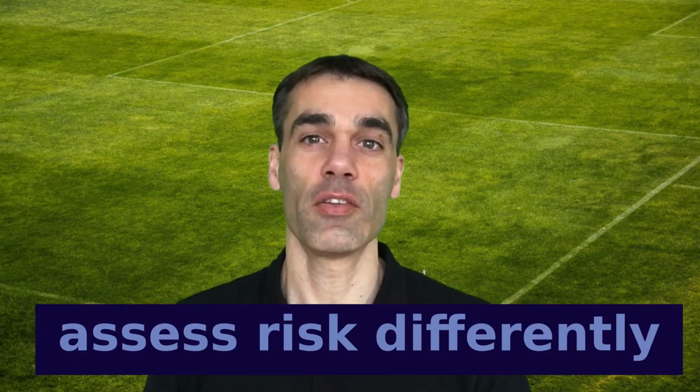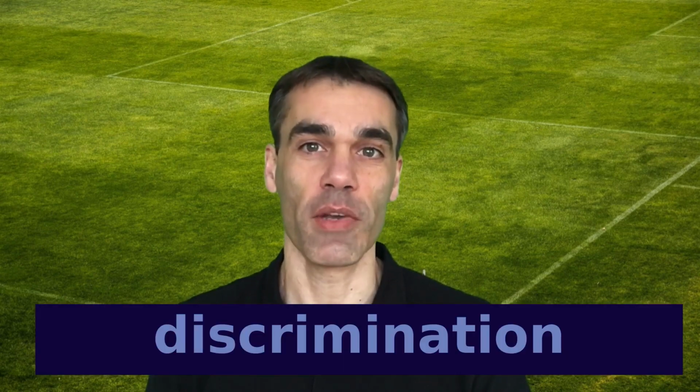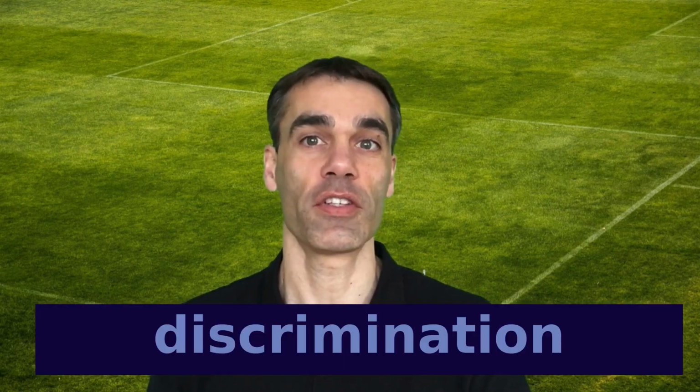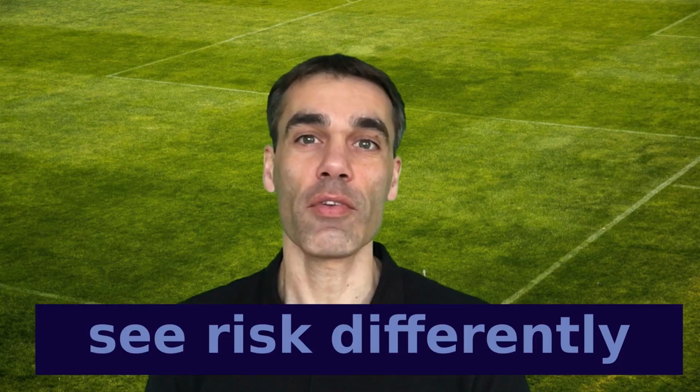Participants assess the risk differently. This is what we call implicit racial bias, and this implicit racial bias may be part of the reason why members of visible minority groups often face discrimination in competitive markets, such as getting a job or finding a place to live. We see the world and risk differently when racial minorities are present.